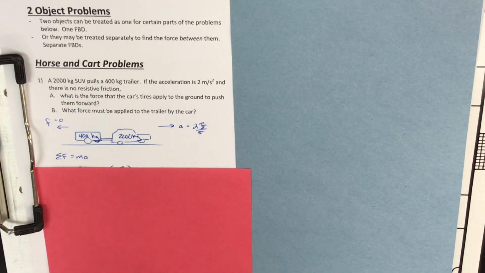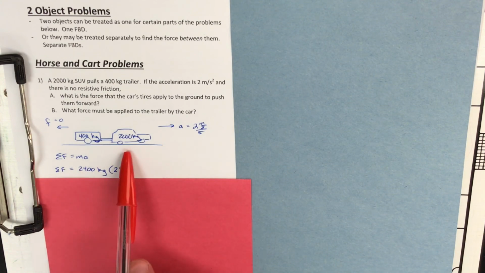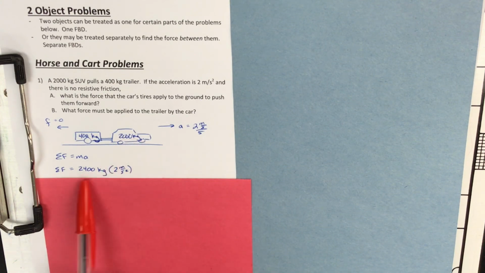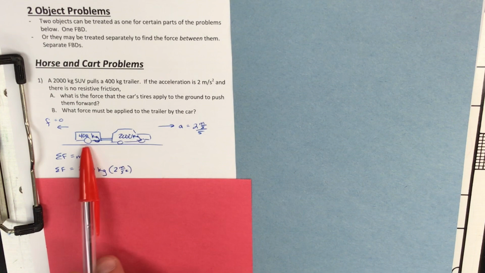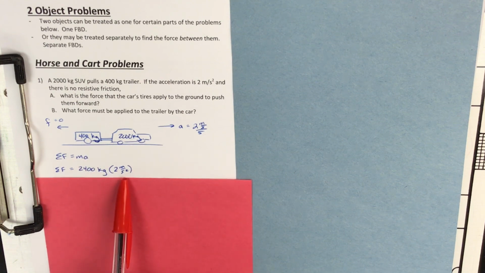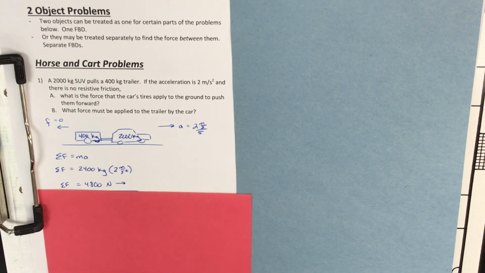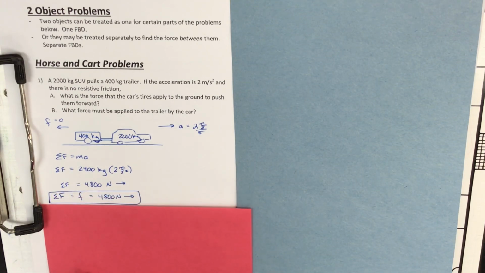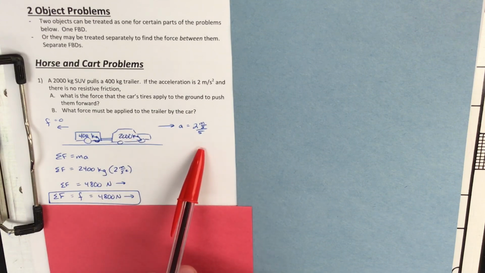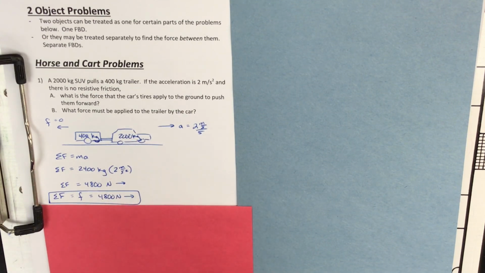Net force, well, that would be the friction force forward on the tires on the car, and the total mass, 2,400 kilograms times the given acceleration of 2 meters per second every second, and that force would be 4,800 newtons forward, and that is the friction force. That's the only force forward on this thing. So friction force between the tires and the road, 4,800 newtons forward.